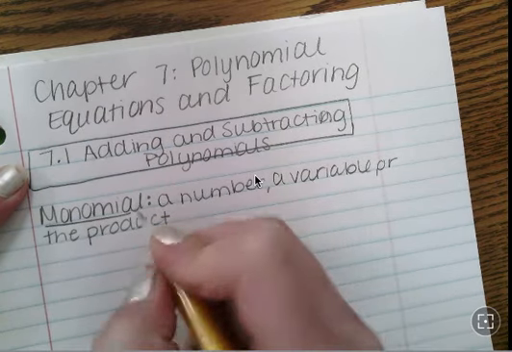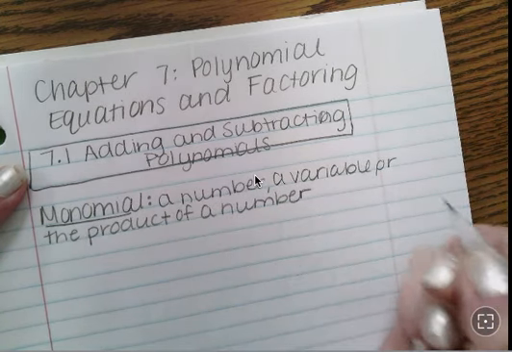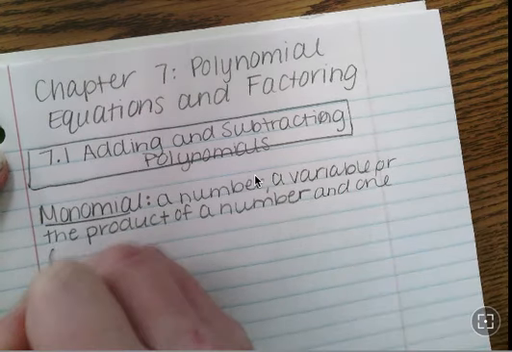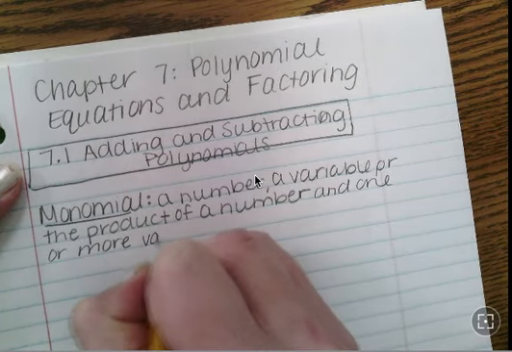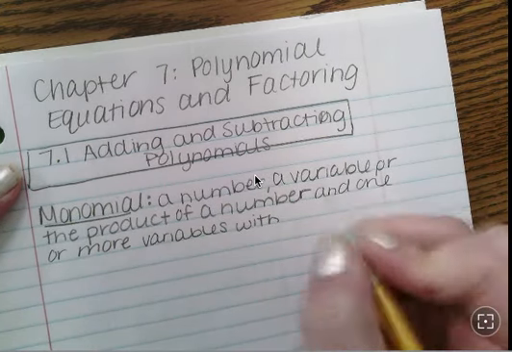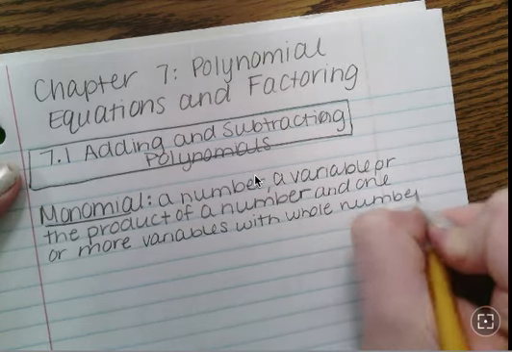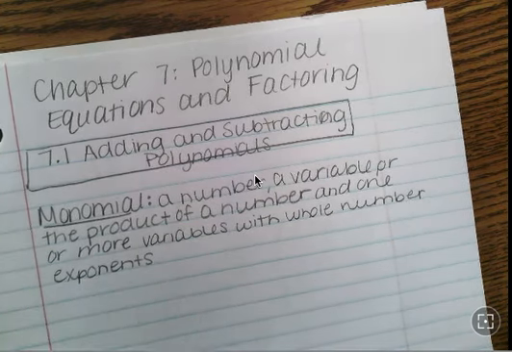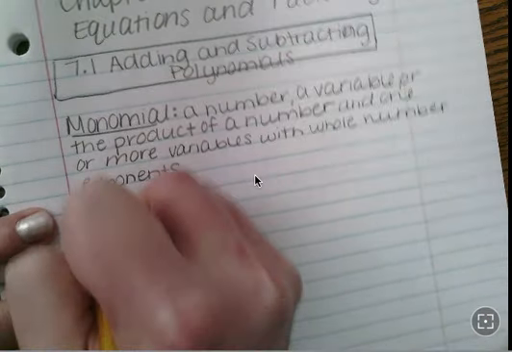Or the product of a number and one or more variables with whole number exponents. Okay? And you're like, great, I have no idea what that is still. So let's do some examples.